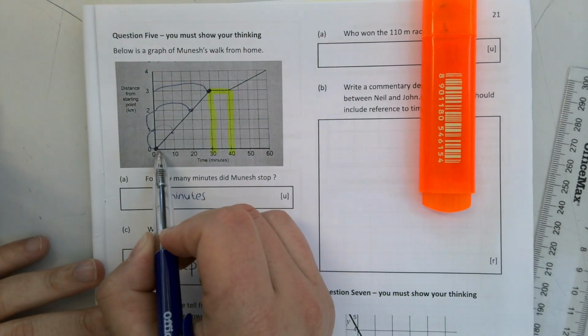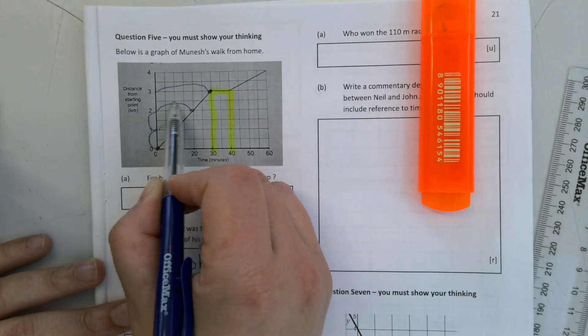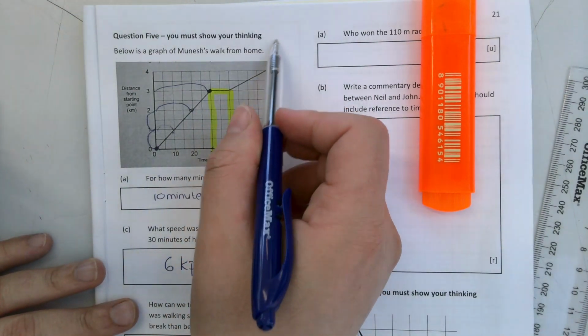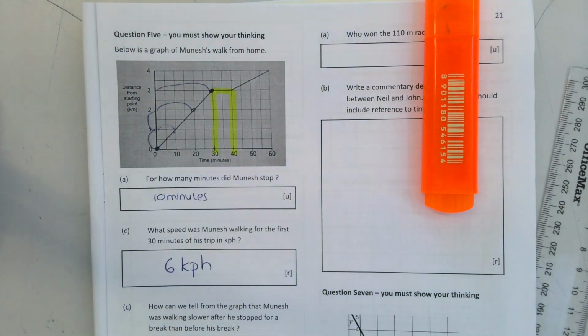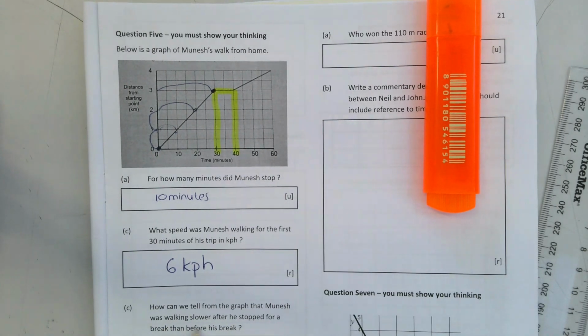So all I did was I looked, he went 1 kilometer in 10 minutes, 2 kilometers in 20 minutes, 3 kilometers in 30 minutes. So if I just kept that same pattern going, I can figure out how much he's doing in an hour. How can we tell from the graph that Manish was walking slower after he stopped for a break than before his break?